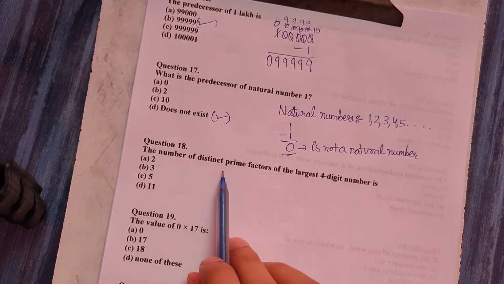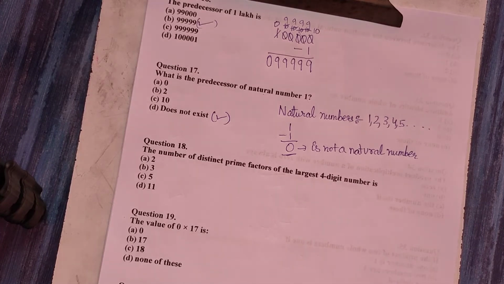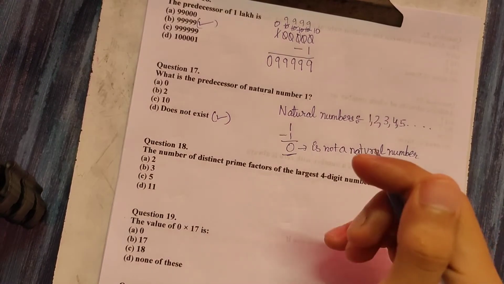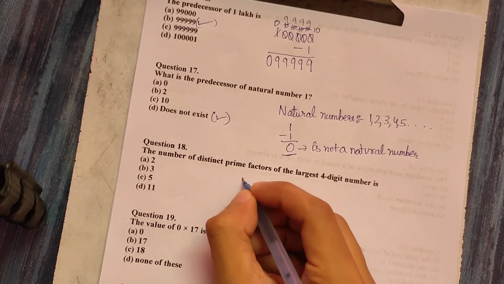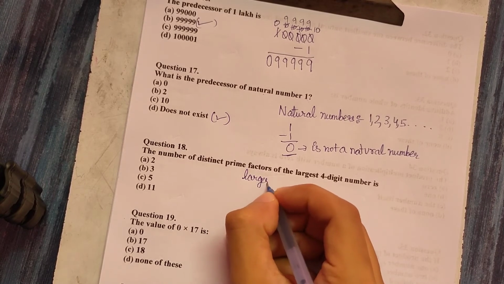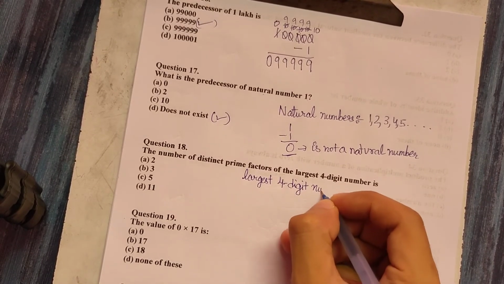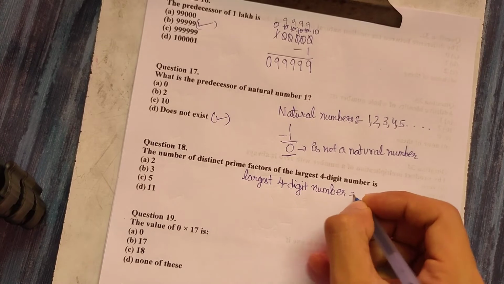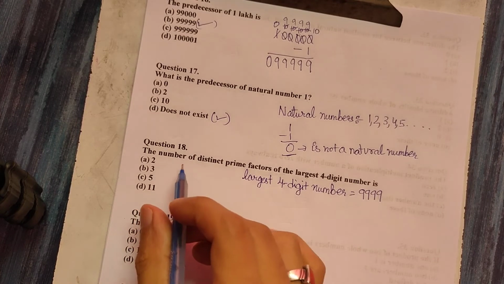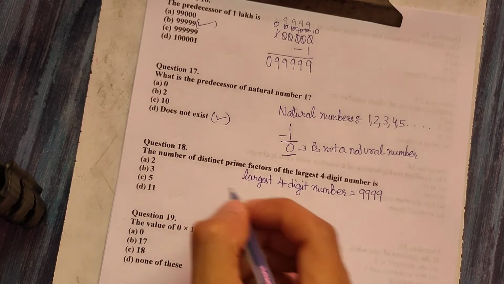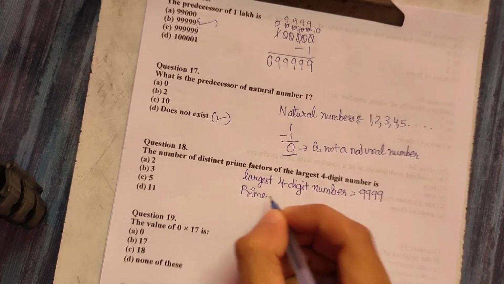Moving on to the next question, question number 18. The number of distinct prime factors of the largest 4-digit number is. So here first we will write the largest 4-digit number. So the largest 4-digit number is equal to 4 times 9, and the number of distinct prime factors. Now before moving with the prime factors, we should know what prime numbers are.